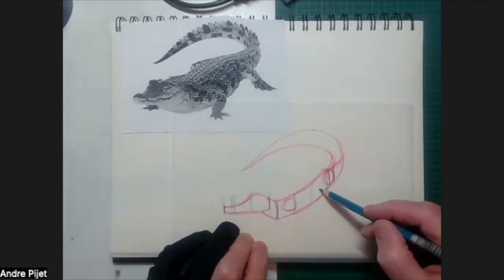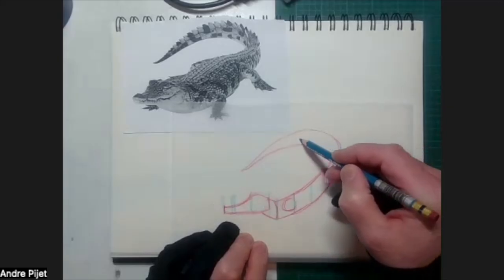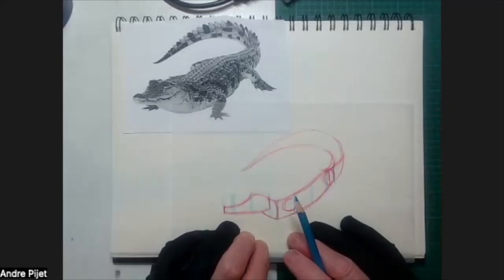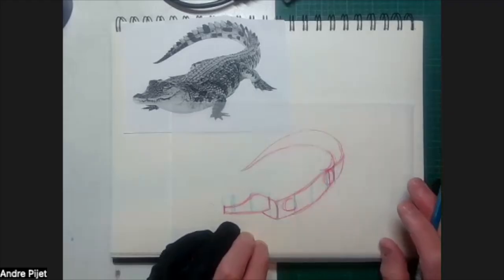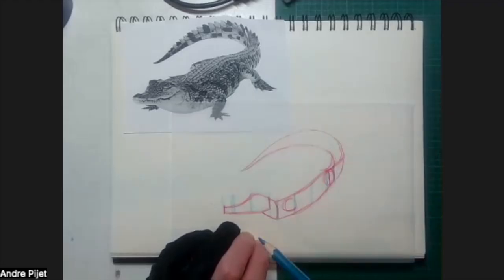So if I take all this together, I see right away that the tail is going to be more or less the same. So this is not important anymore, but there's one thing important.